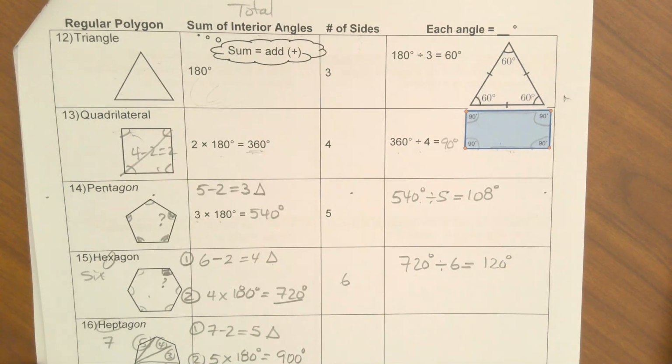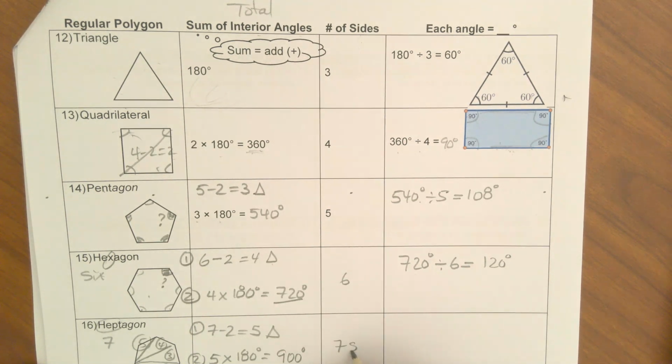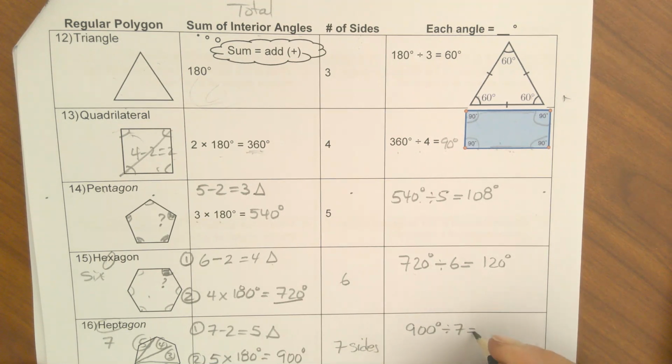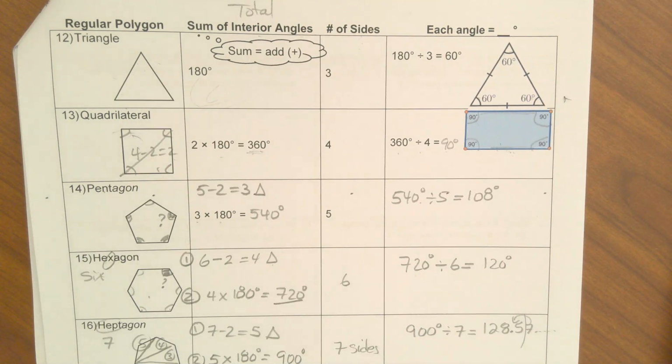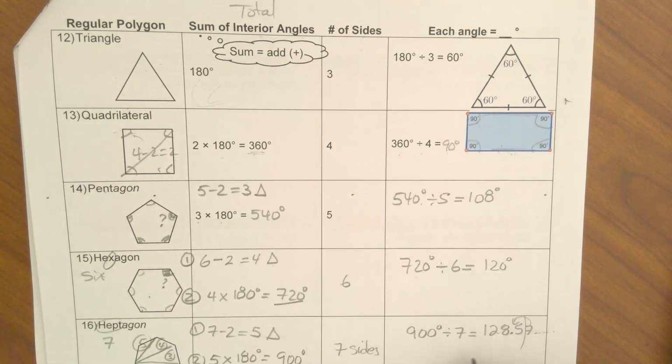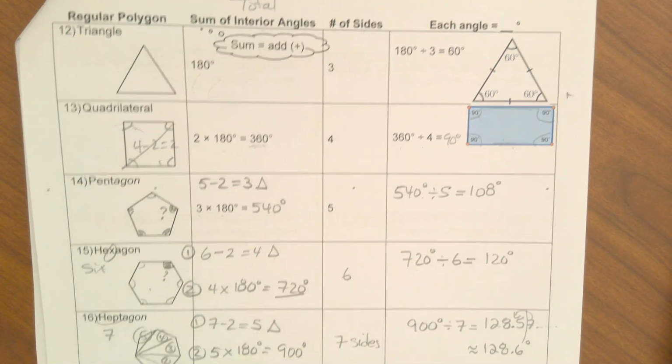But I want to know for one angle. So I have 7 sides. So I have to take the total, divide it by 7, and that's going to give me something crazy. 128.57 and so on. Does the 7 tell the 5 to go bigger or stay the same? Yeah, 7's big, so it's going to go up to 128.6 degrees. Okay.